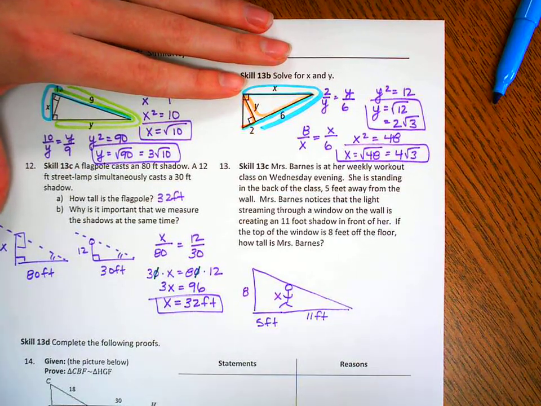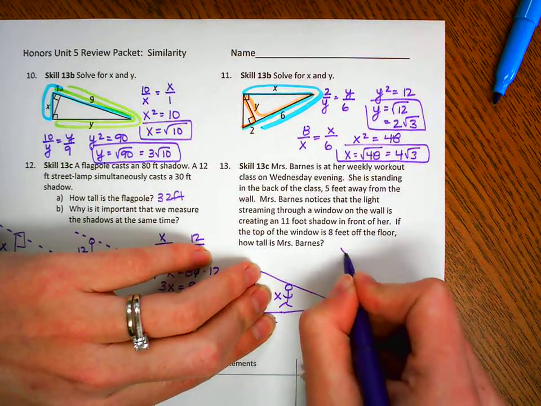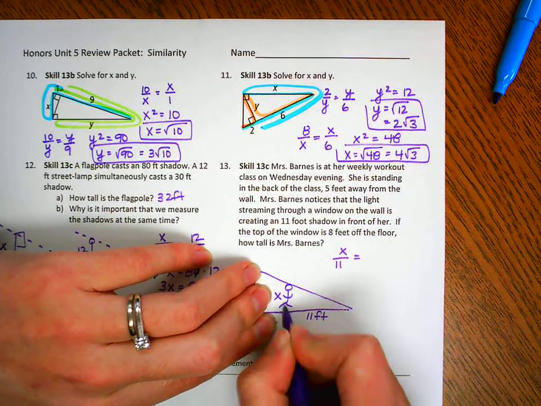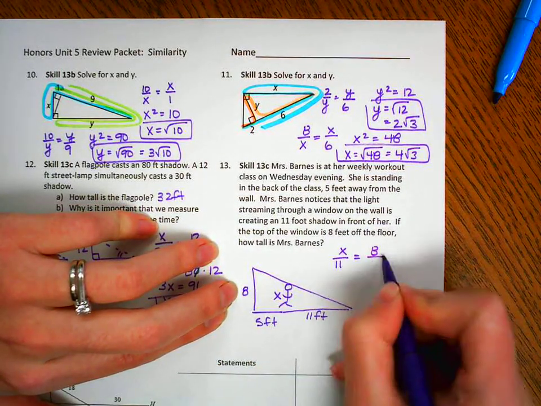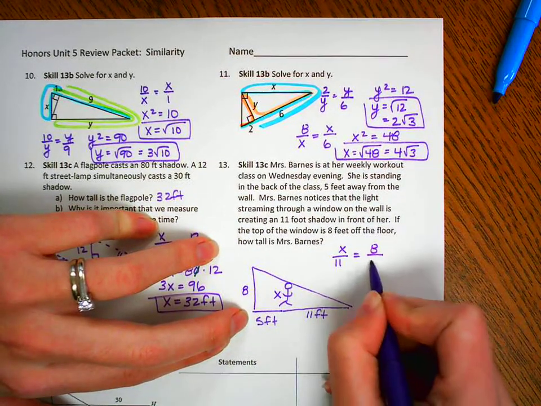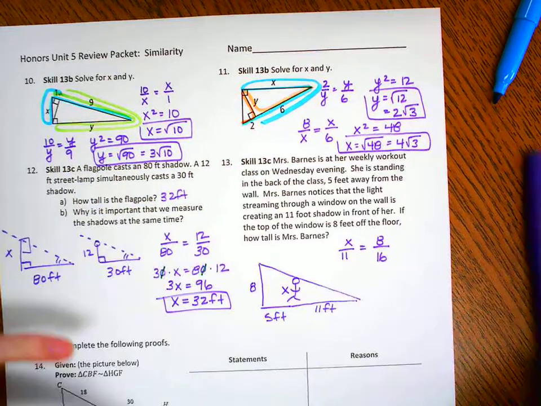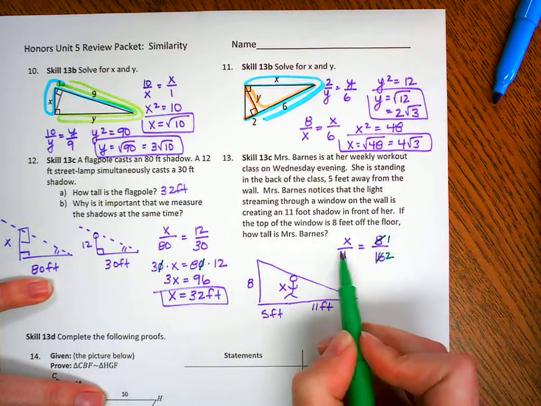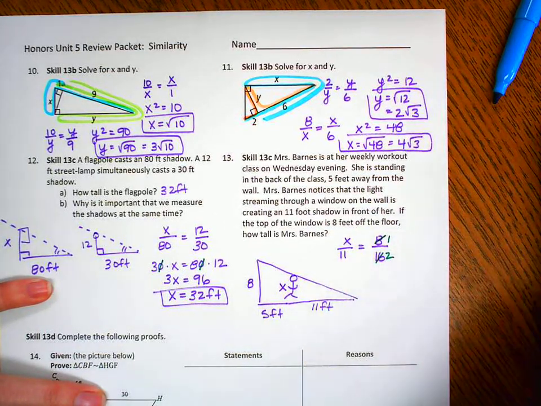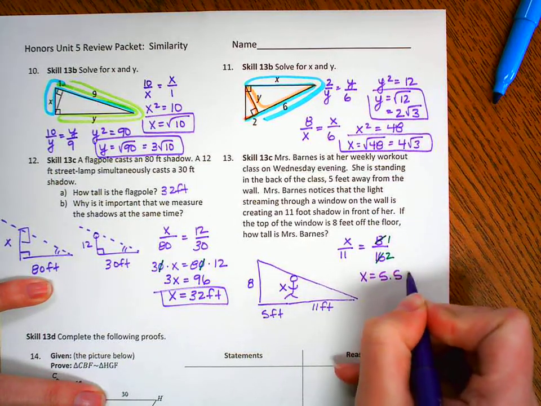Okay, well, remember, we have 2 triangles here where x and 11 are going to go together, the height over the length of this first triangle. Well, the height of this new triangle is 8. The length of this bigger triangle is 16. Those have to go together. So what I notice when I'm doing this problem is 8 over 16 is the same as 1 over 2. That means 11 is going to be double whatever x is, so you can cross multiply if you want to, but you can also figure out that I apparently am 5.5 feet.